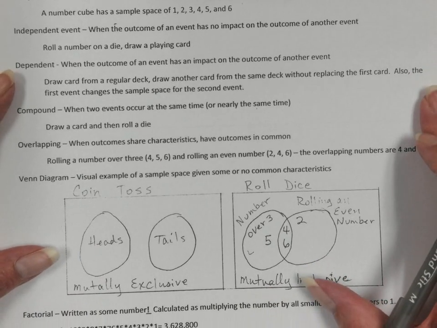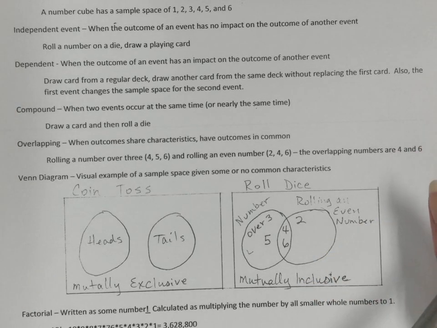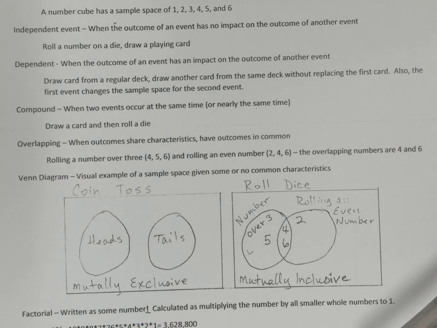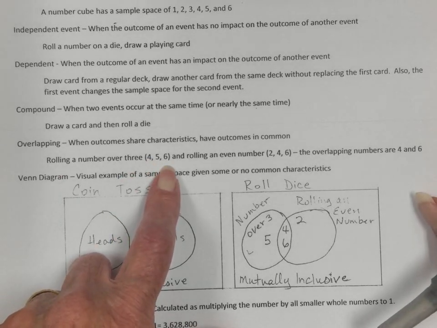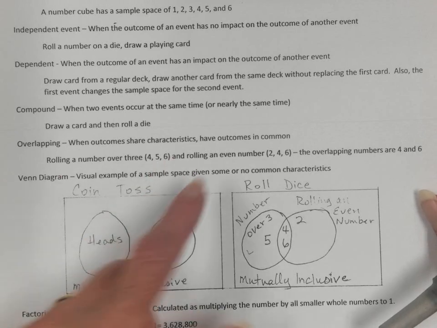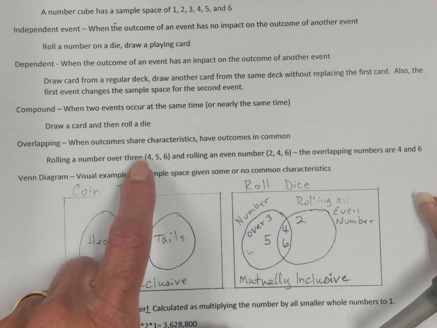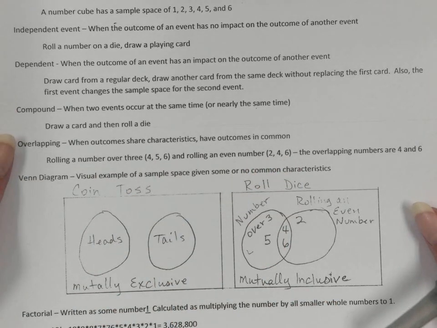Right? We can have overlapping events where the outcomes have some shared characteristics. If you're asked about rolling a number over 3, so a 4, 5, or 6 on a regular 6-sided number cube, and the probability of rolling an even number, 2, 4, or 6 on a 6-sided number cube, then you have 4 and 6 in both outcomes as possibilities.